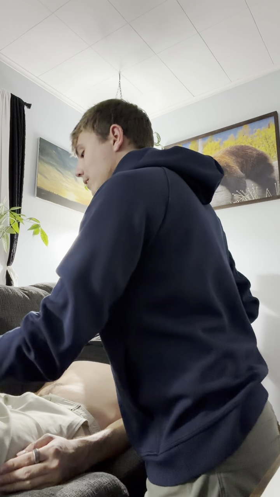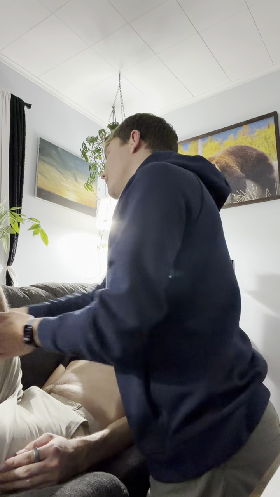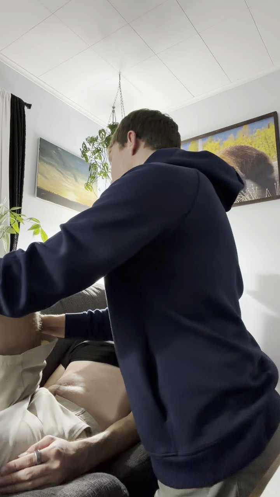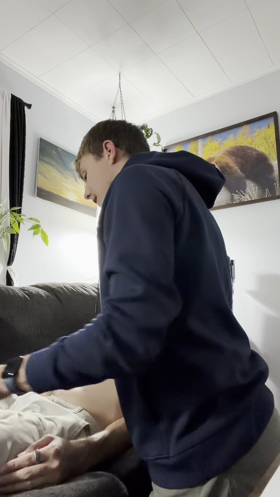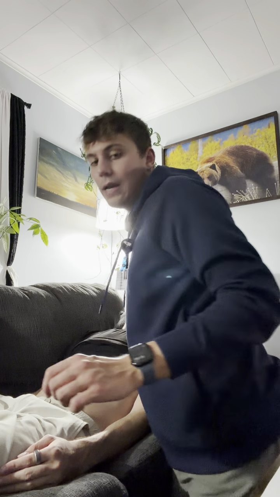Next one is the obturator sign. I'm going to have you lift your leg up again, and I'm going to manipulate it with an inward rotation. Any pain in that right lower quadrant? No. Awesome. That's a negative obturator sign.